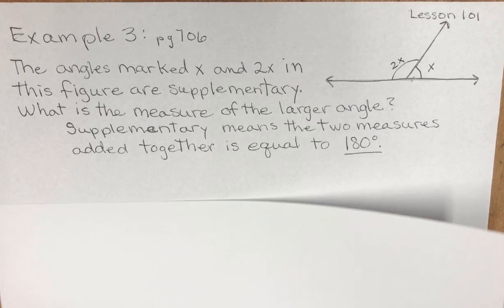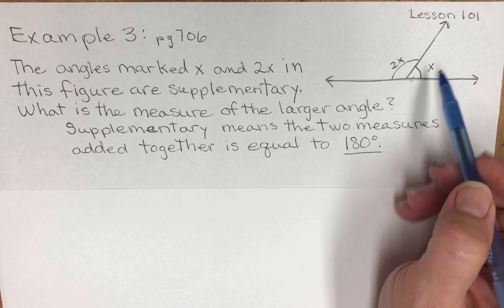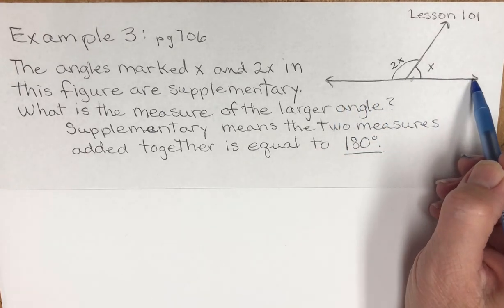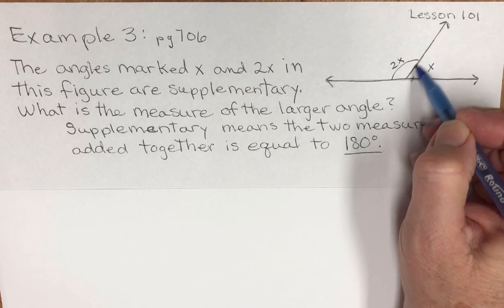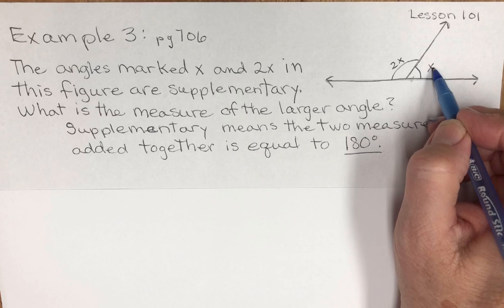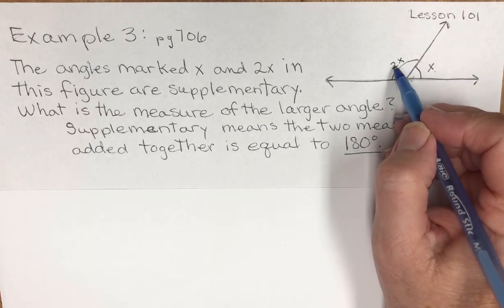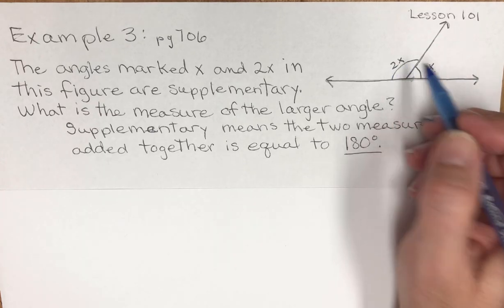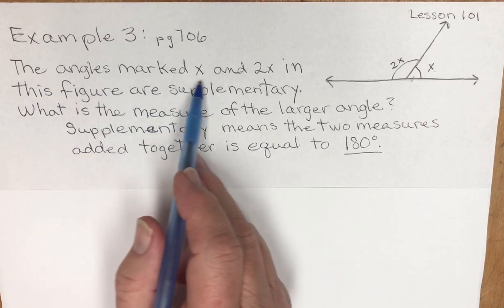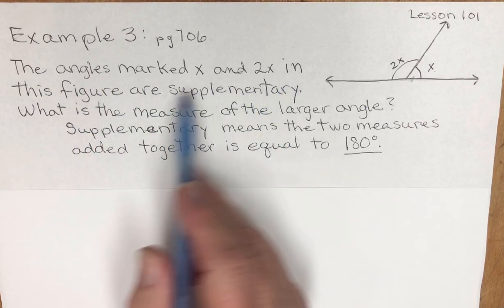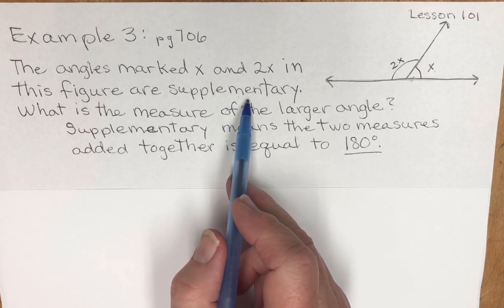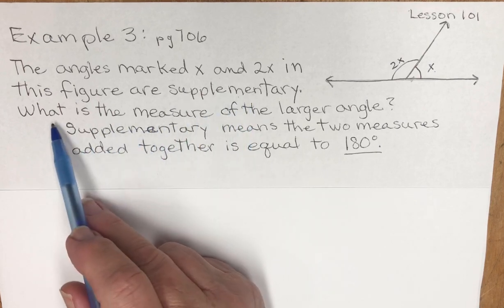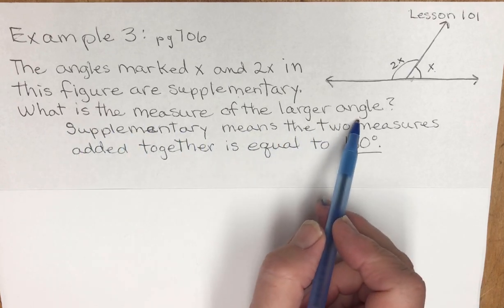Example 3 has this line drawing. You have a straight line, which is worth, any straight line is worth 180 degrees, right? We have a ray coming off of the line. This side of the ray is x. This side of the ray is 2 times x. So the angles marked x and 2x in this figure are supplementary. We'd have to know, what does supplementary mean? They want to know, what is the measure of the larger angle?